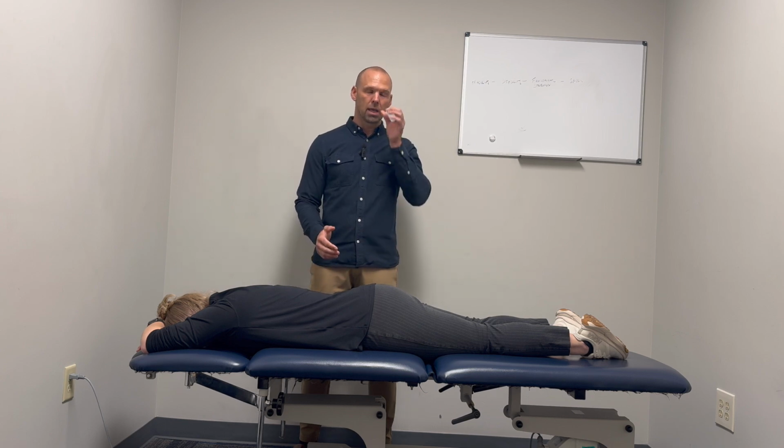The other part where the reliability can be in question is the grade of mobilization. So we're going to start these tests at a grade 1, and that's important because if a grade 1 produces pain, it becomes highly diagnostic for a pain-dominant response, not a mechanical response.